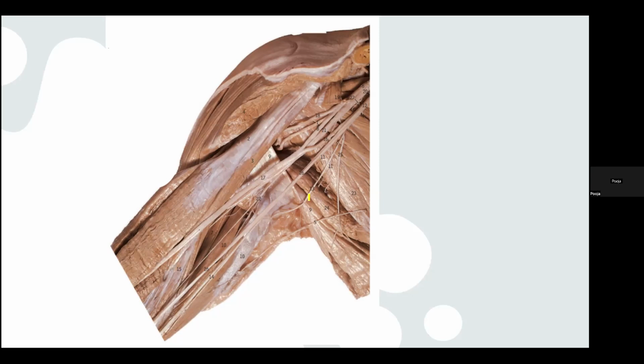At the elbow, ulnar nerve injury will be caused by fracture of the medial epicondyle, ulnar entrapment. And what is the cause of ulnar injury in axilla or arm? Penetrating injury or traction injury.